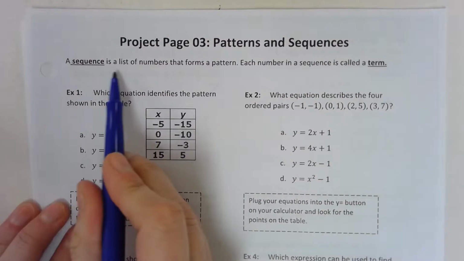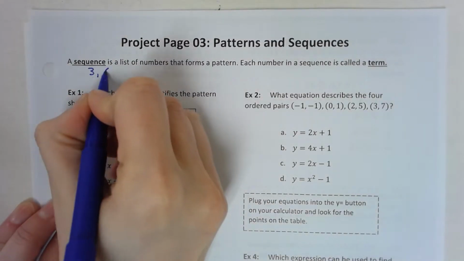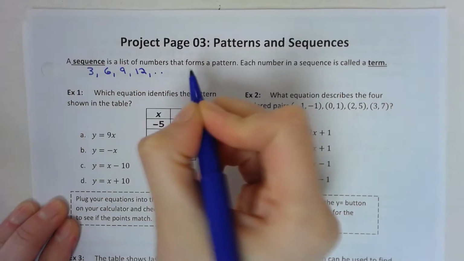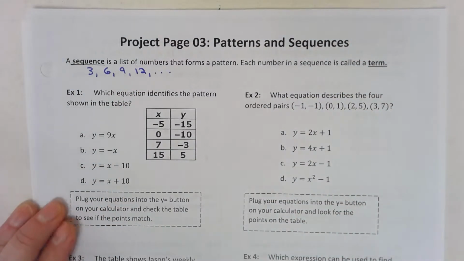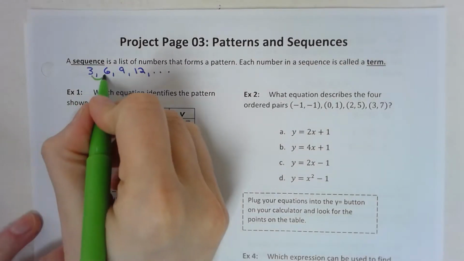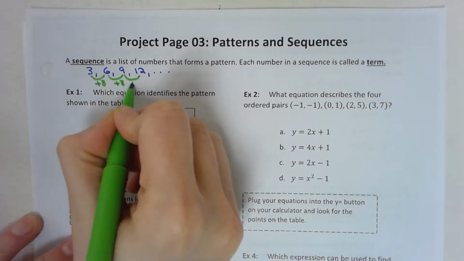Now, a sequence is a list of numbers that forms a pattern. For example, 3, 6, 9, 12, and even if it continues, that is a sequence. And it's a sequence that forms a pattern because the pattern is that we are adding 3 each time to get to the next number in our sequence.